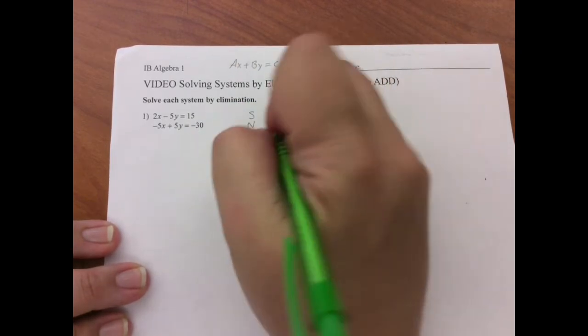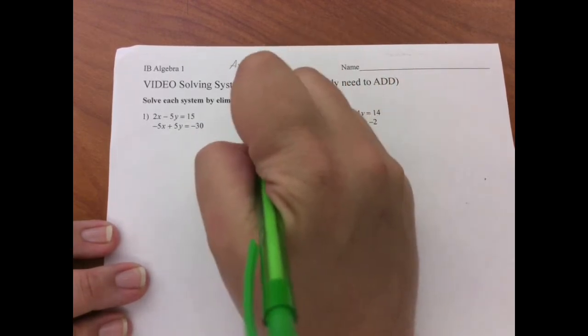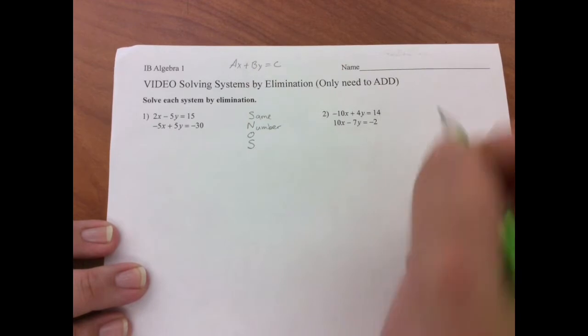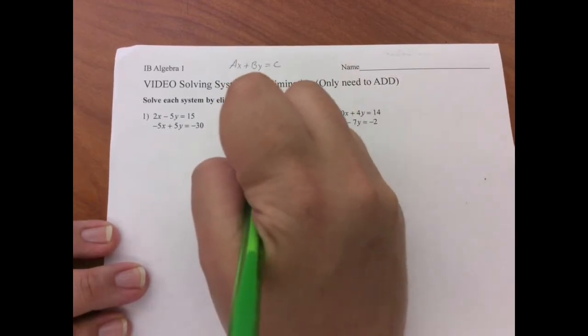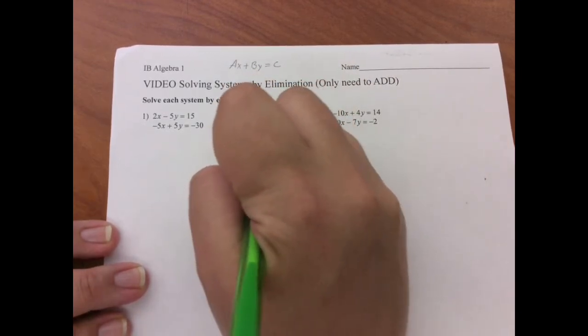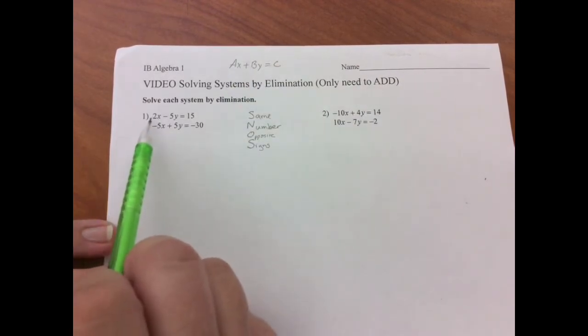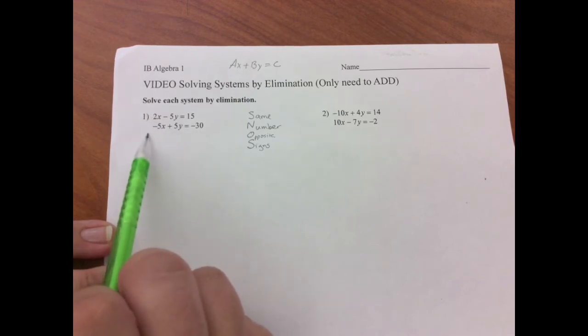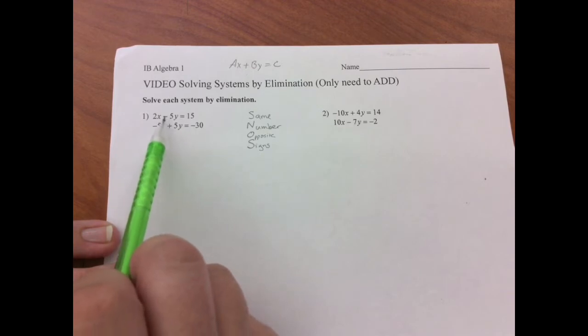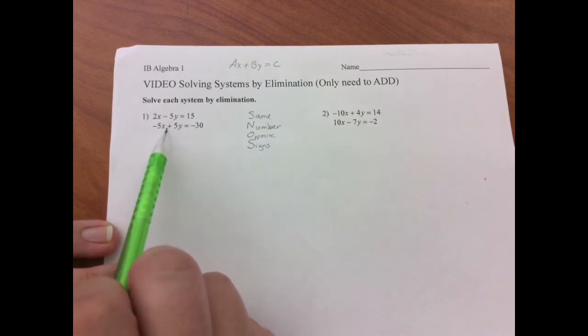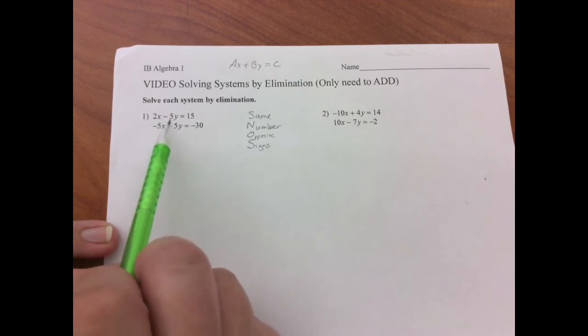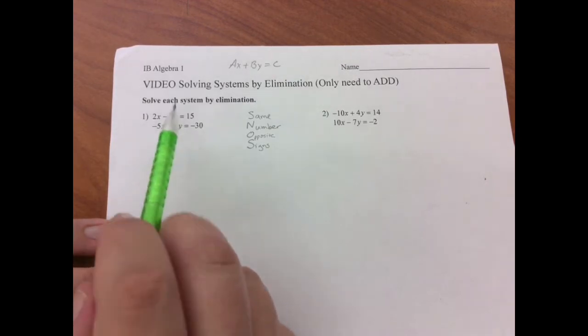SNOWS. Same number, opposite signs. As we look through our two equations, we see in the first equation we have 2x and negative 5x. Different numbers, even though we have a positive and a negative, the numbers aren't the same. But when I go to y, I have a 5 and a 5, so same number, but I have negative 5 here and positive 5 there. So that's SNOWS. I'm looking for SNOWS when I'm trying to eliminate.